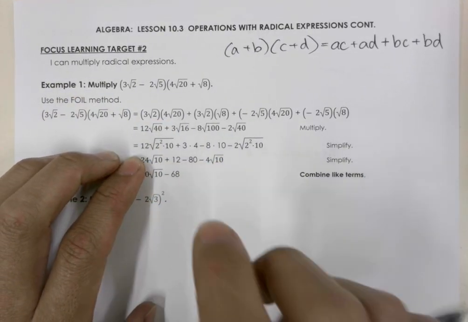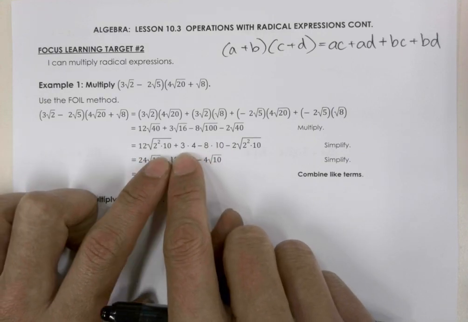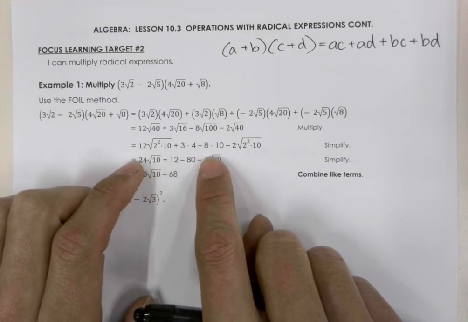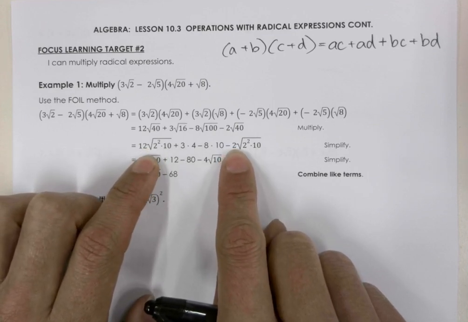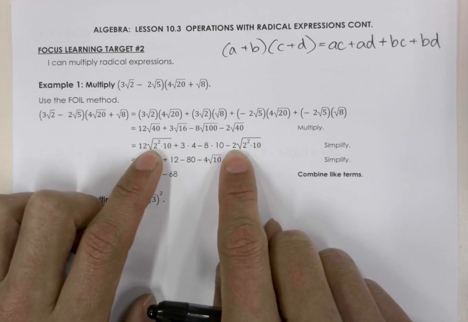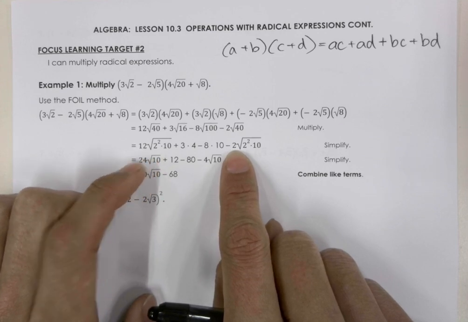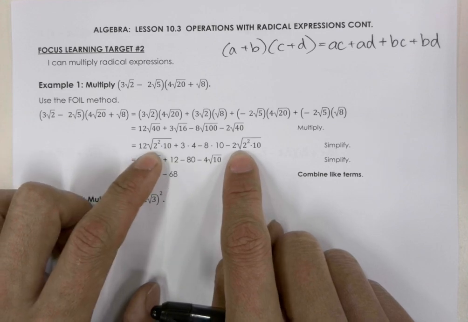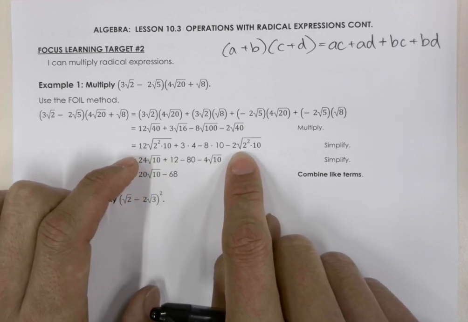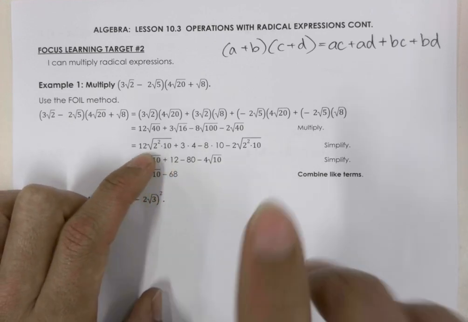So what are we going to do? We are going to combine our like terms. These two here are like terms, so we get 12 minus 2 is 10. But that's not 10. Give me 1 second. Oh, I see what she did.